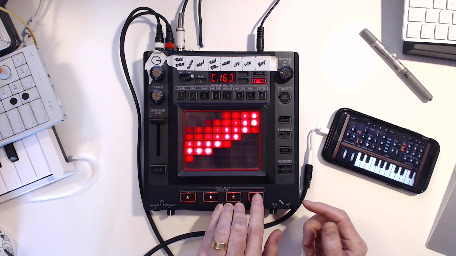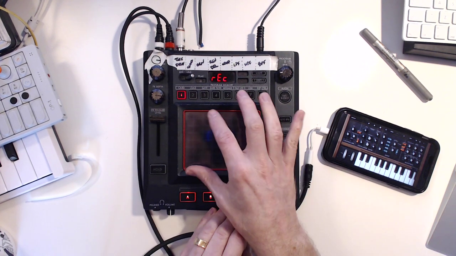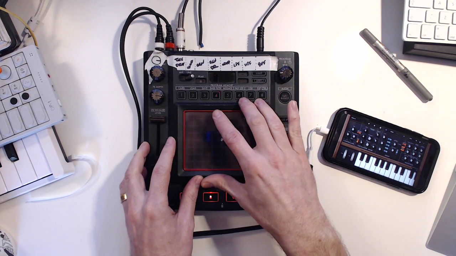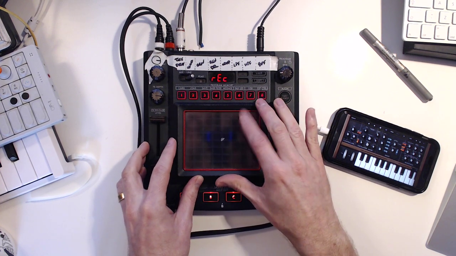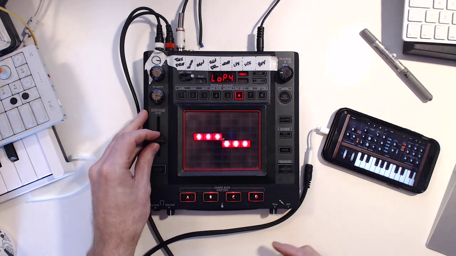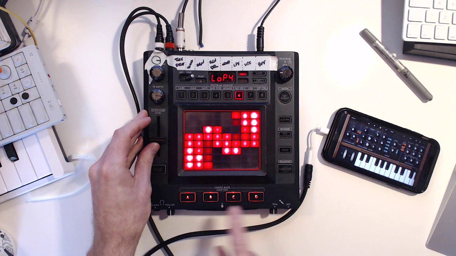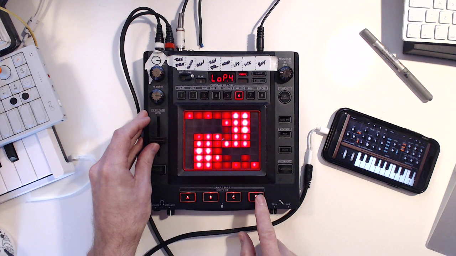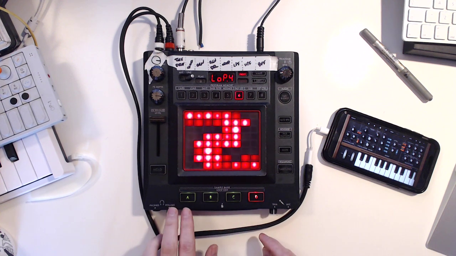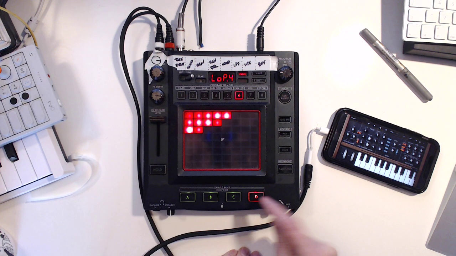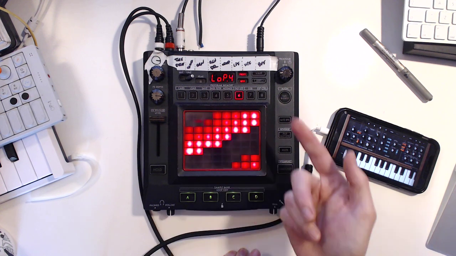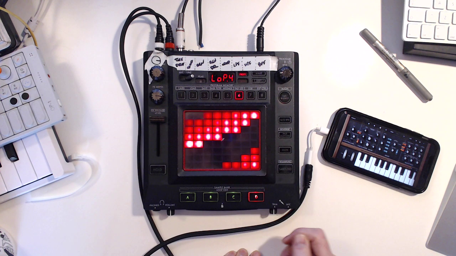So 1, 2, 3, 4. Notice it suddenly gets louder. That's because those 3 are playing and that one. If I turn those 3 off. So now all those 3 are on D with the little effects performance that I did.